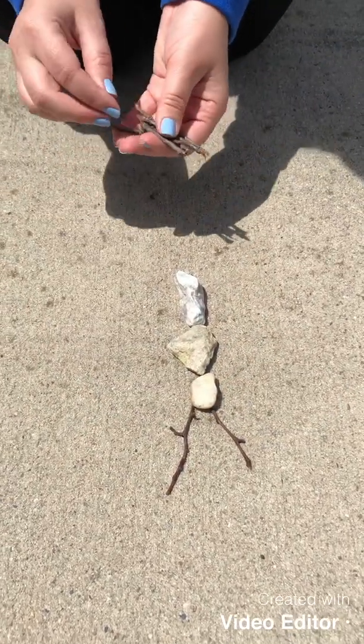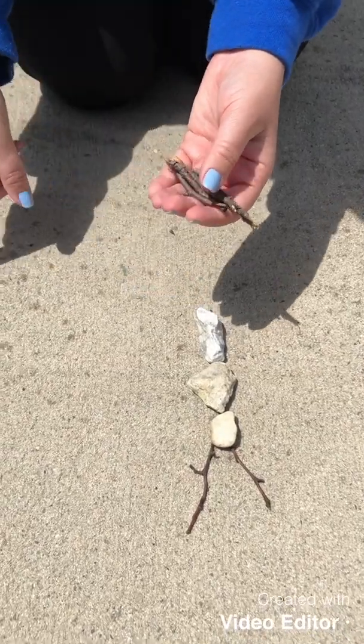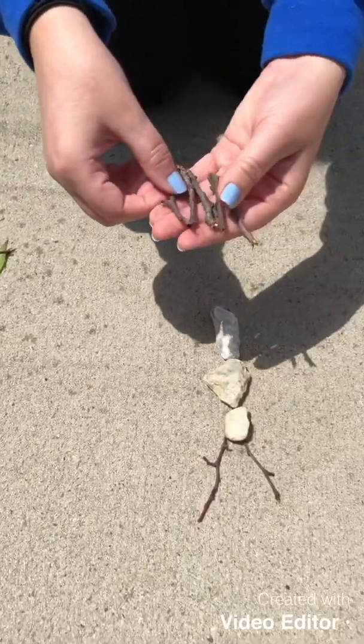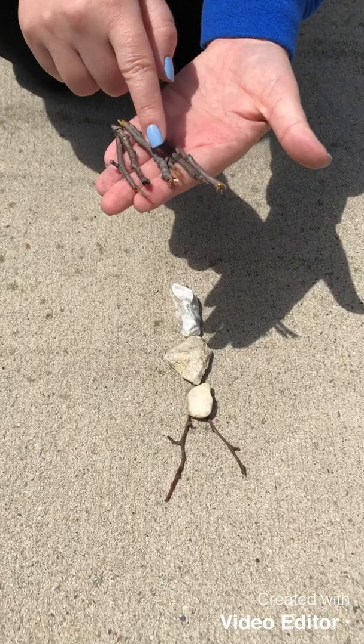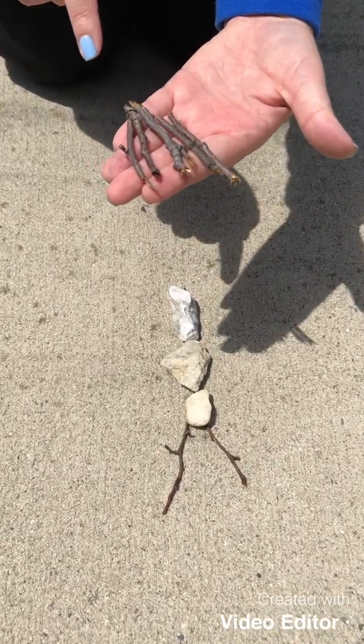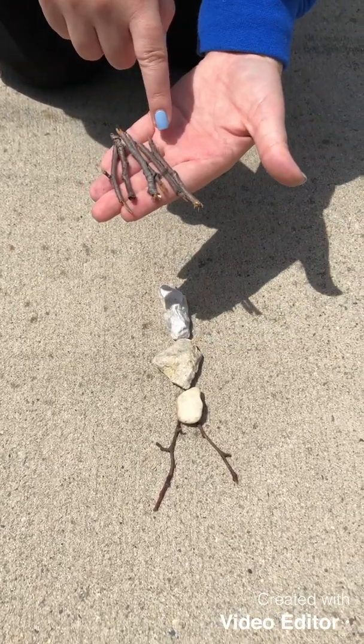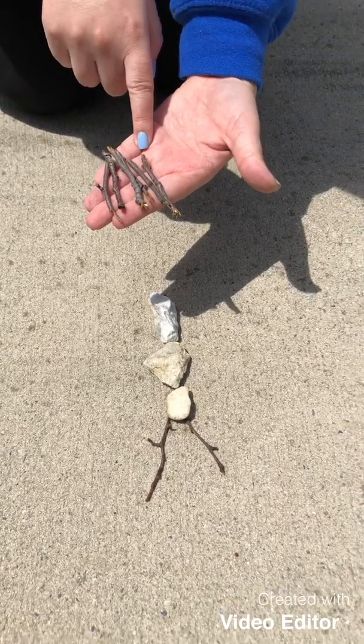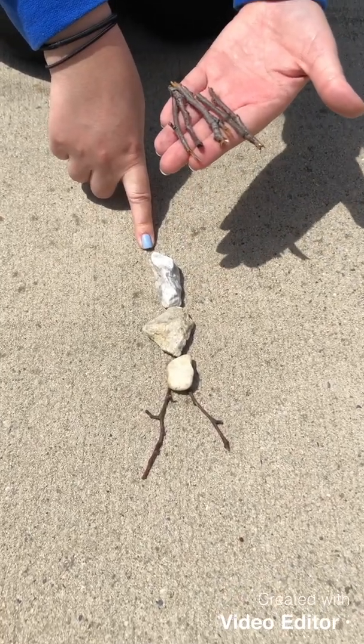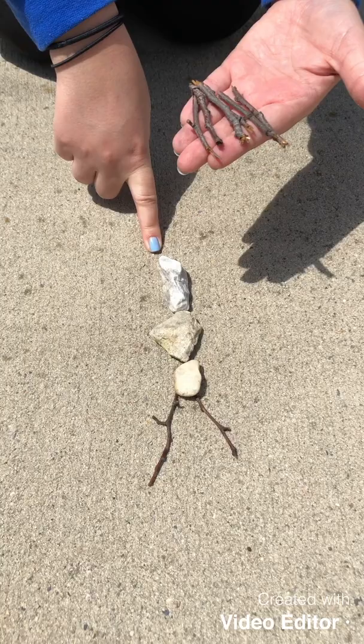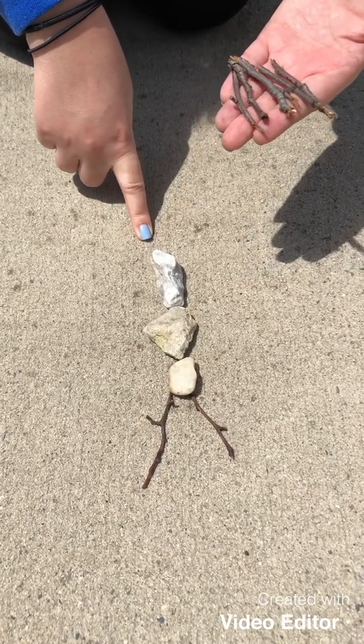And then I broke off these tiny sticks from this bigger stick. And I have 1, 2, 3, 4, 5, 6. So what would I use these 6 sticks for? What would they represent on this insect? Correct if you said the legs. Really good job.